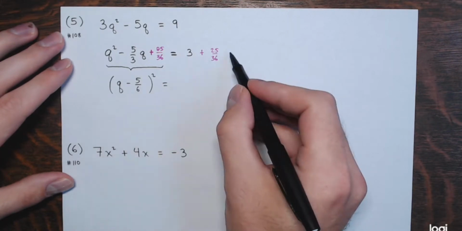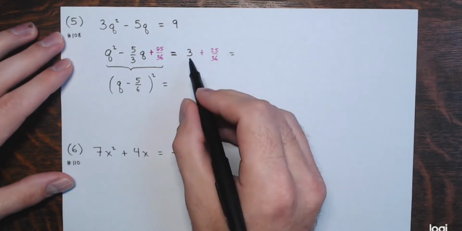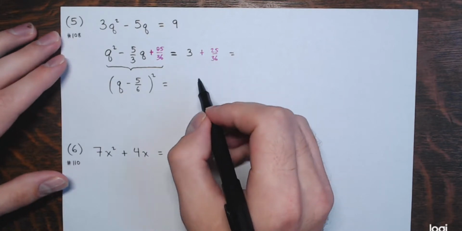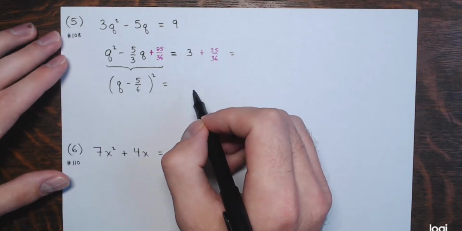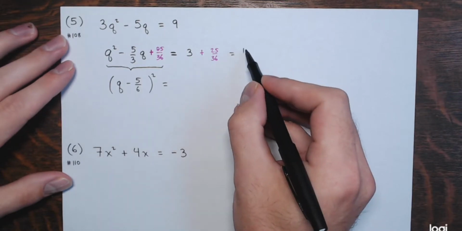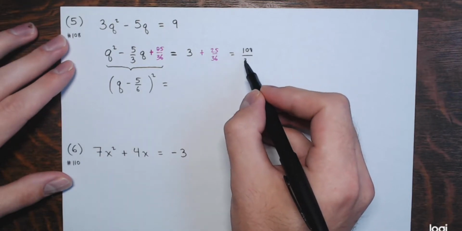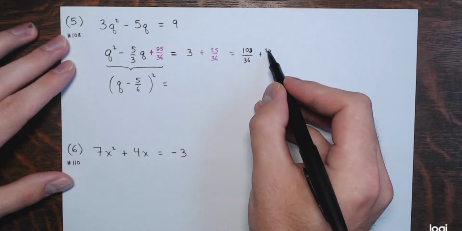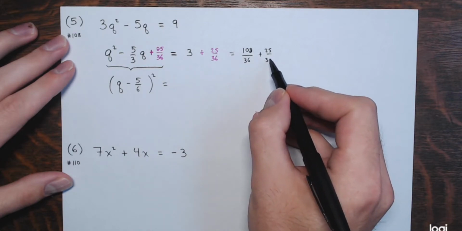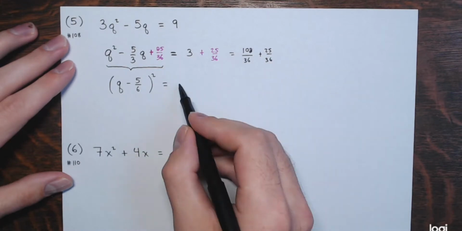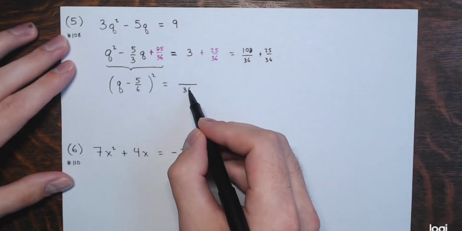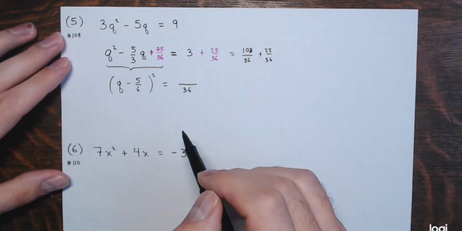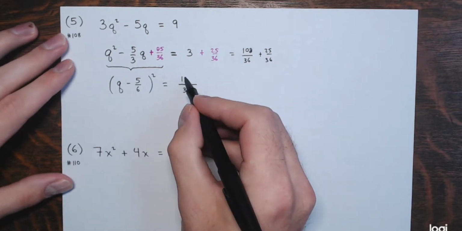equals, and then over here again, we need a common denominator. Now 3 times 36 is 108, right? 90 plus 18, that's 108 divided by 36, that's 3, plus 25/36, and we get this common denominator of 36. Cool. And the numerator would be 108 plus 25, which would be 133.